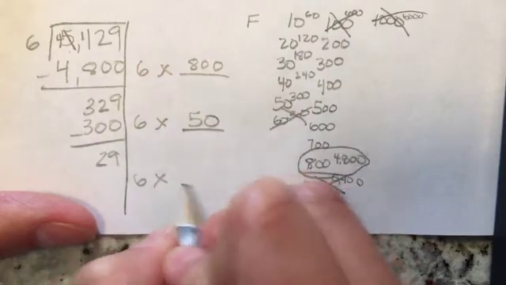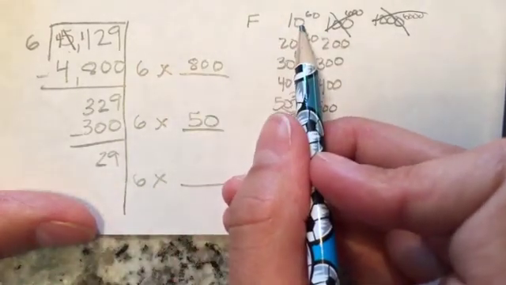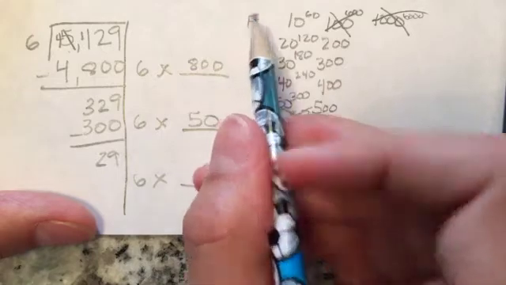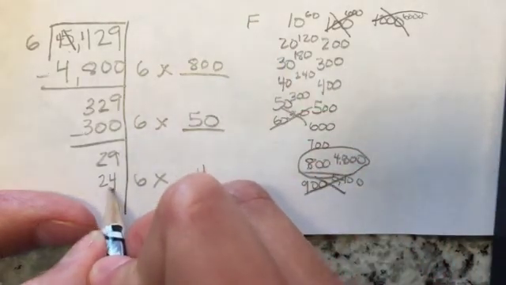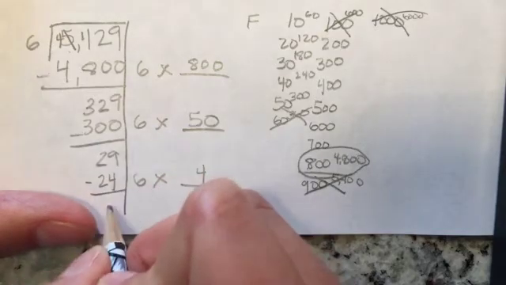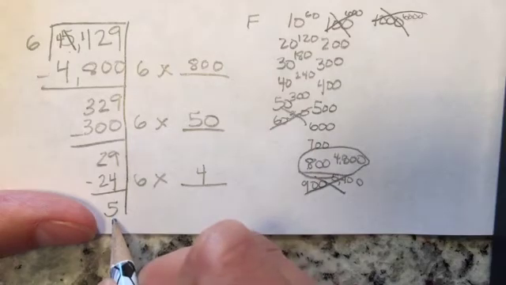So I'm going to say 6 times what is as close as I can get to 29. Well, I know I can't use 10. That's going to be way too much. So now I have to think about my facts. Well, I know that 6 times 4 is 24. That's going to be as close as I can get without going over. Subtract and I get 5. Well, is 6 times anything ever going to be 5?